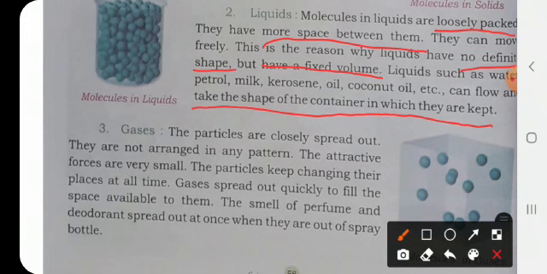Next, the third state of matter is the gases. In this, the molecules are spread out with a large distance like this, and they can travel along to all parts. So, the particles keep changing their places at all time, and gases spread out quickly to fill the space available to them, like the smell of perfume and deodorant. They spread out at once when they are out of the spray bottle.